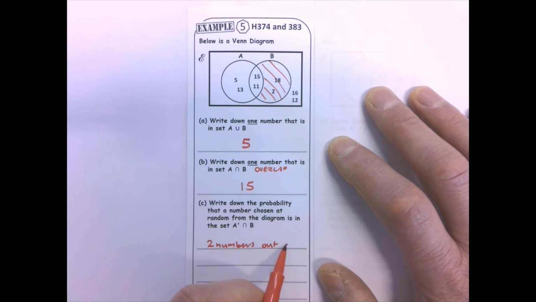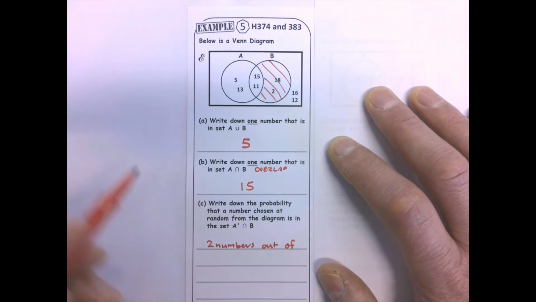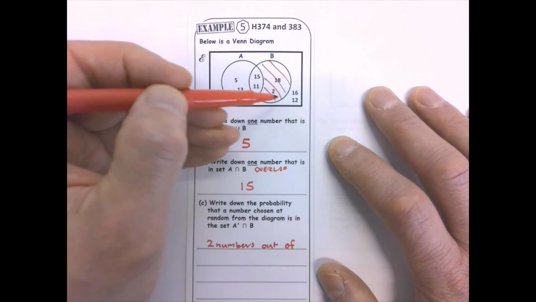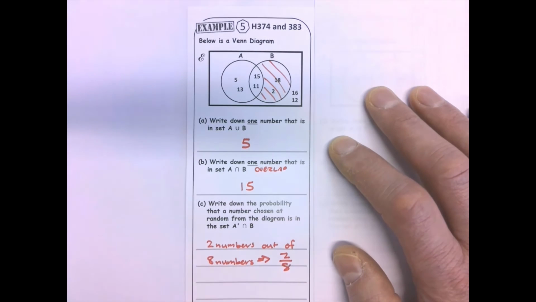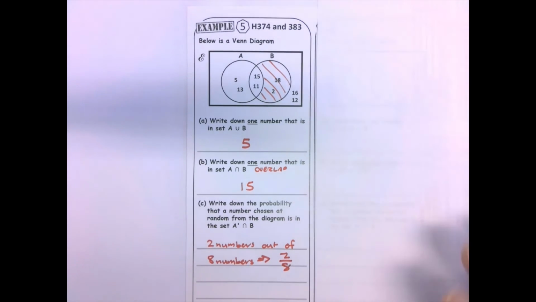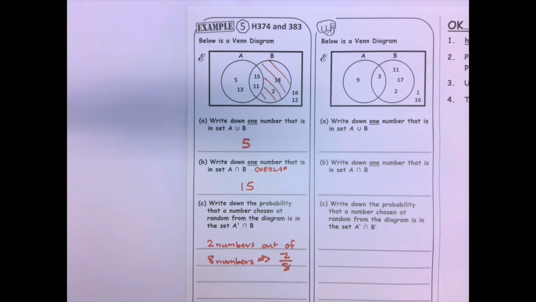out of, right, how many numbers have I got in total in the problem? 1, 2, 3, 4, 5, 6, 7, 8. 8 numbers. So as a probability, that's just going to be 2 out of 8, isn't it? Okay. So I've done one, you can have a go.